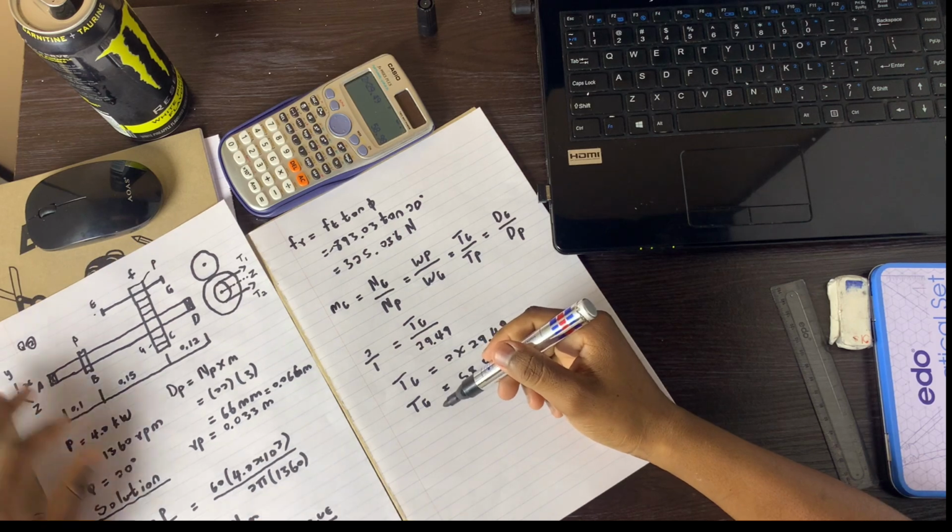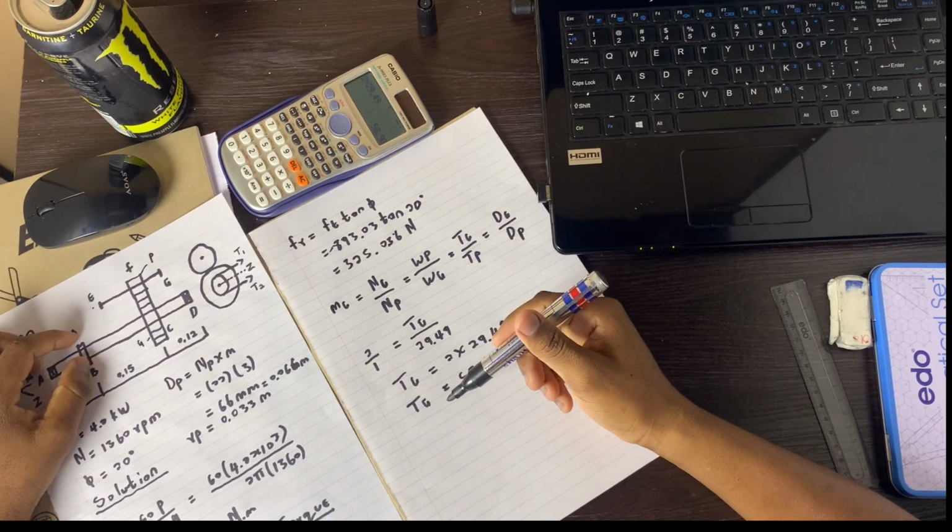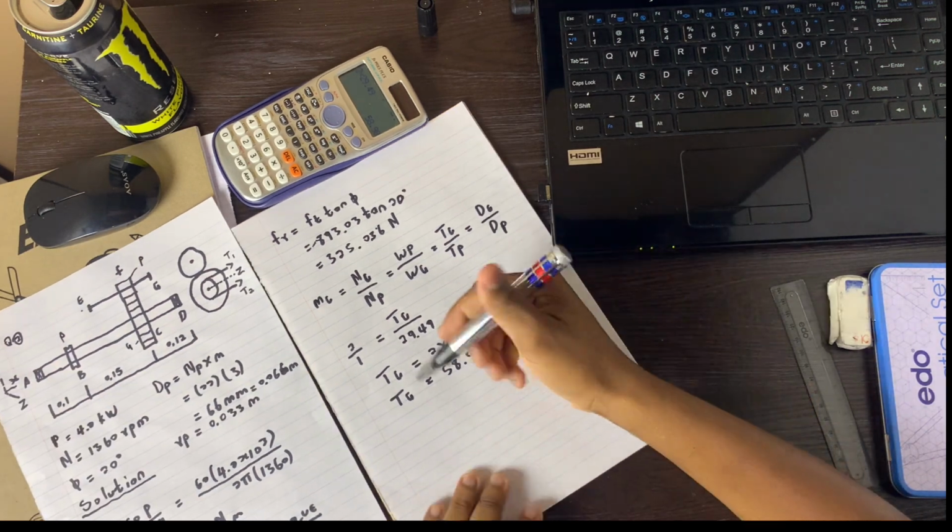So the torque of the gear is the same torque on the shaft, and it's going to be the same torque on the pulley. We're getting there, bit by bit, brick by brick.